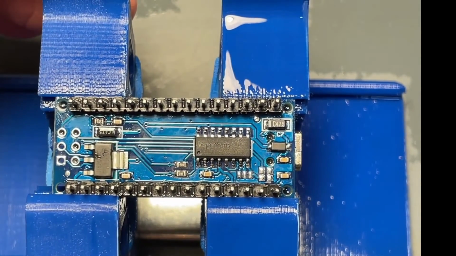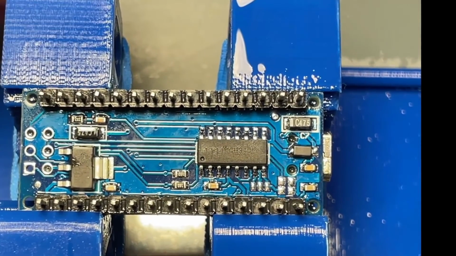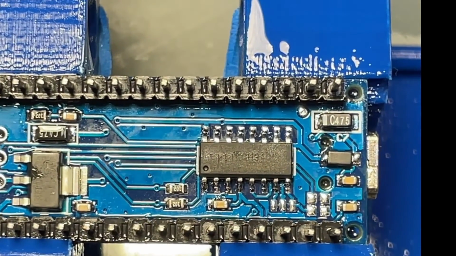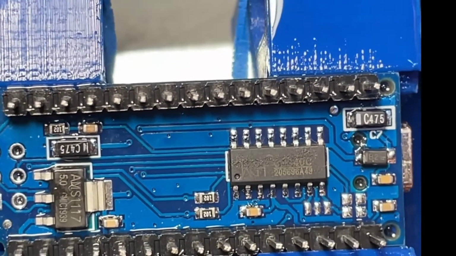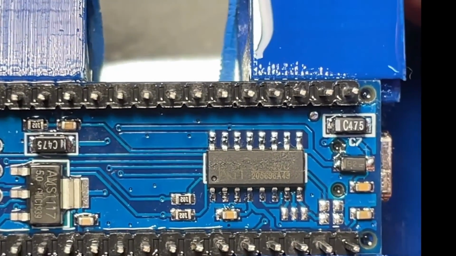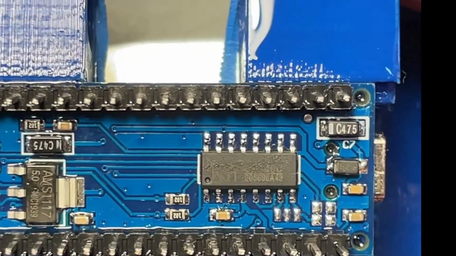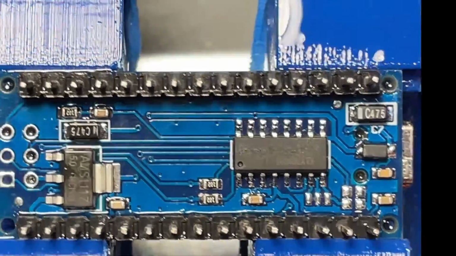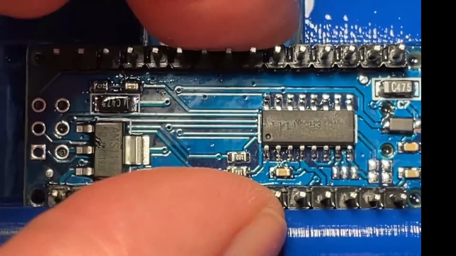Okay, let's take a look. I'm gonna zoom in a little bit more. Yeah, to me they look okay, which means we can take this and plug it in and test it.